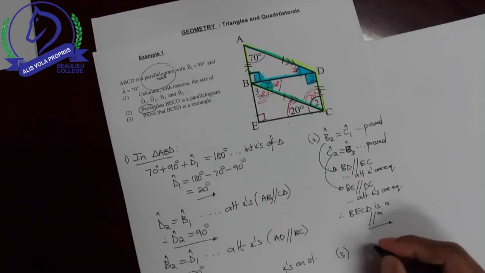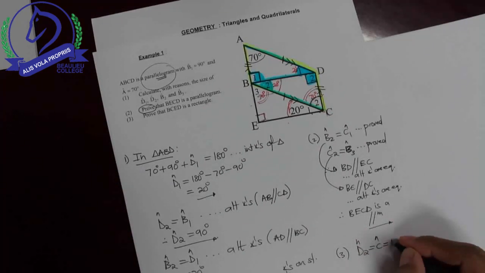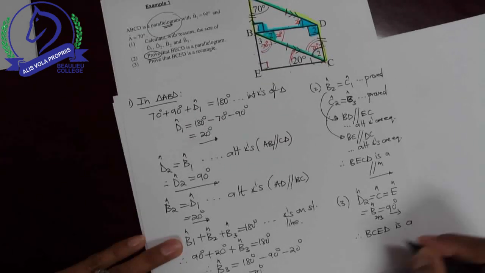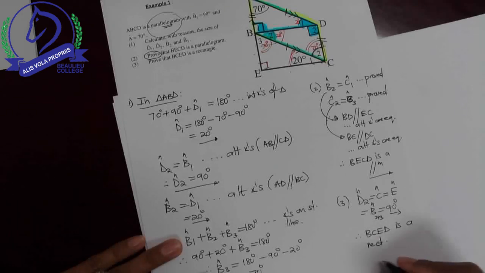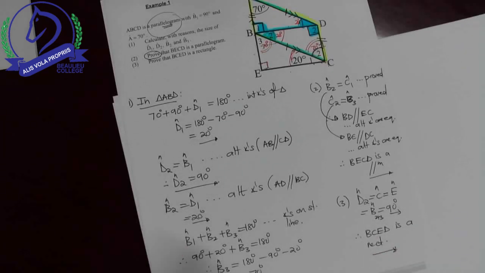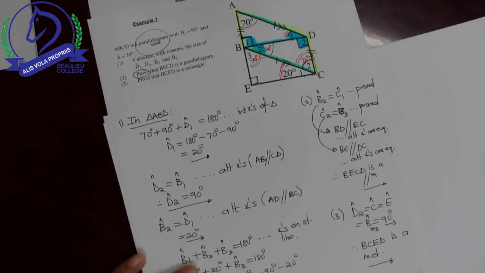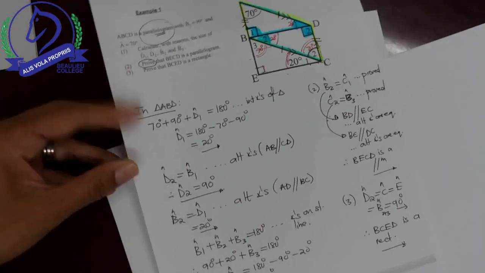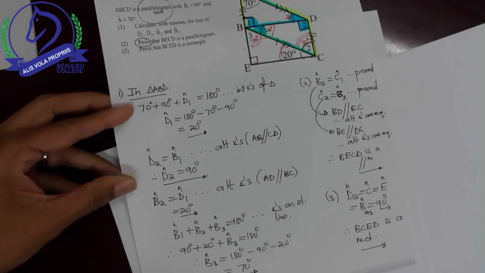So why is it a rectangle? Because D2 is equal to C, is equal to E, is equal to B, all equal to 90. So that's B2 plus B3. Therefore, BCED is a rectangle. Okay, lots of theory came out in this question. So you had to know your properties to answer this question.